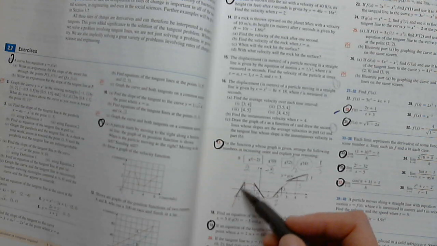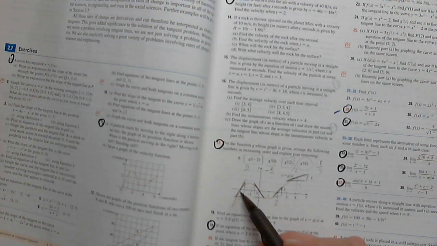Definitely this is much steeper than this, and this is smaller than this. So I think that this is definitely bigger than this, and this is definitely smaller. So the biggest, next in line positive, and next in line positive. And then this is a negative number.